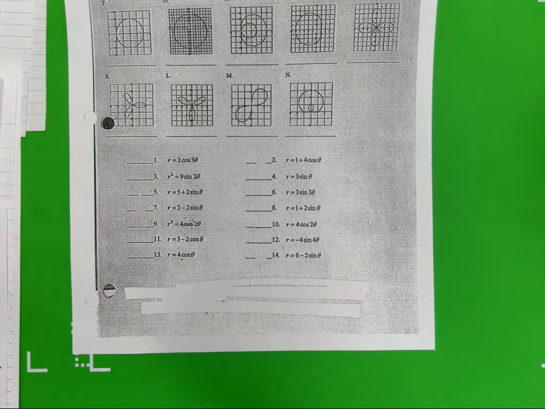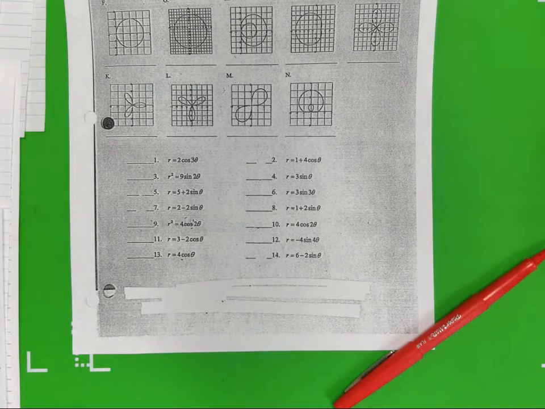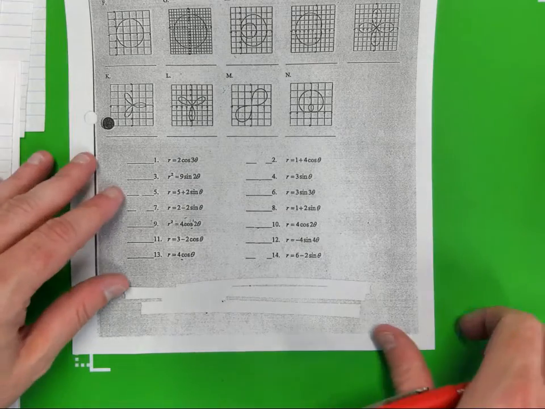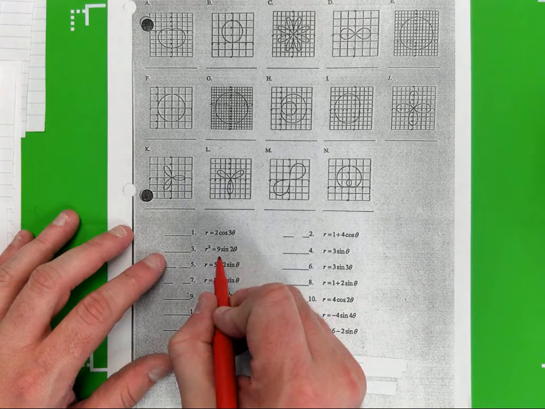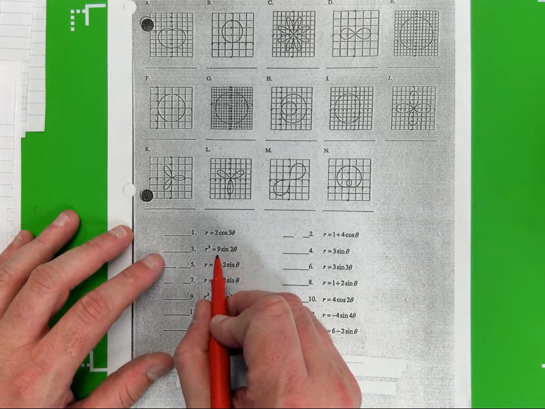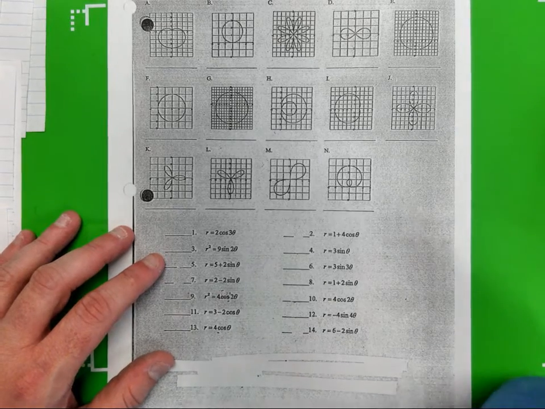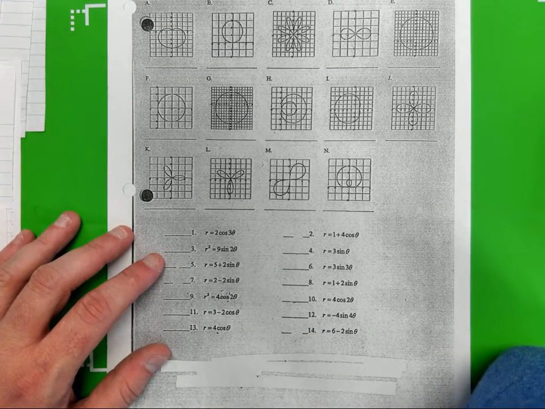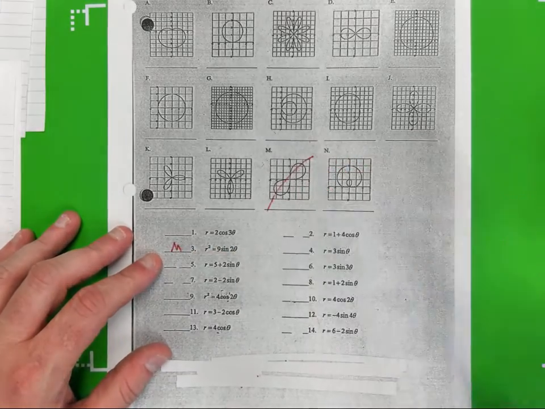Now, on 3 and 9, first of all, the graphs are weird. They're graphing them on the regular coordinate plane, which is crazy, so just bear with us. On number 3, R squared equals 9 sine 2 theta. You would take the square root of 9, which is 3, wouldn't you? It's always going to be on that power 4. Which one looks like that? It's either D or M, isn't it? So M is number 3. Let's mark that one out.